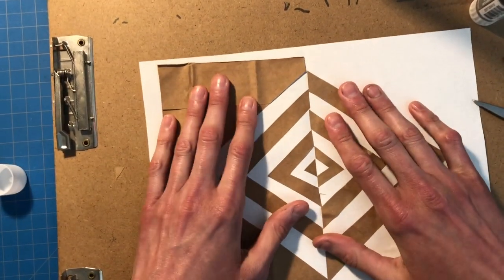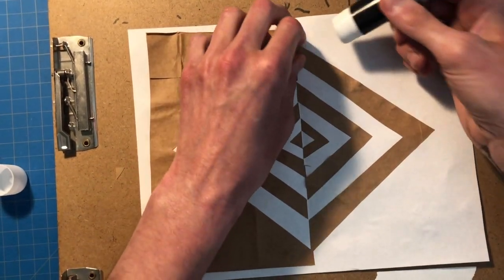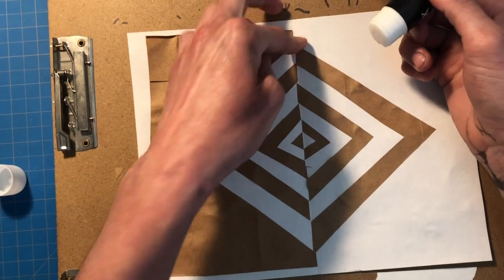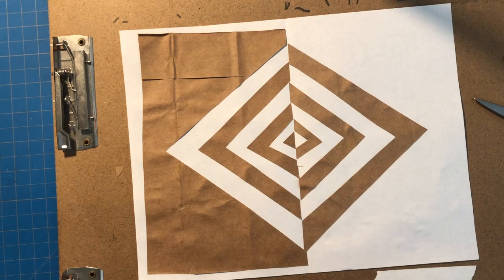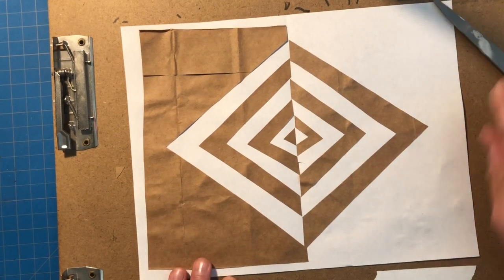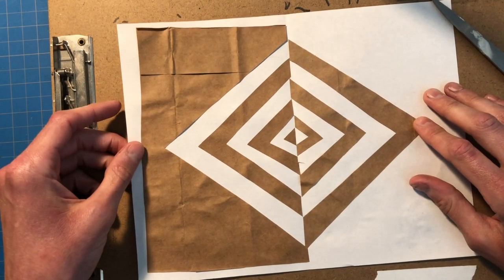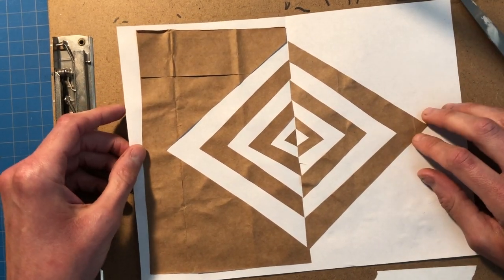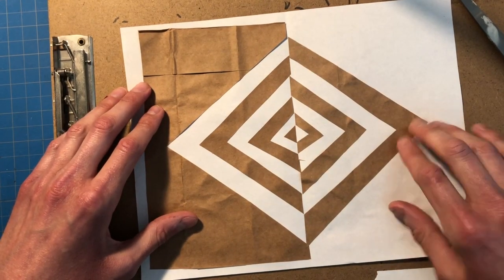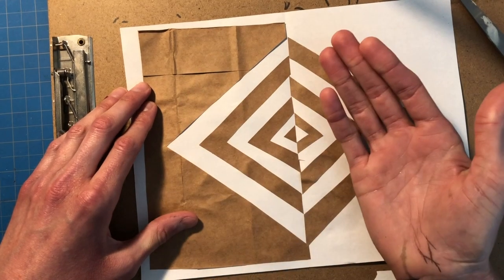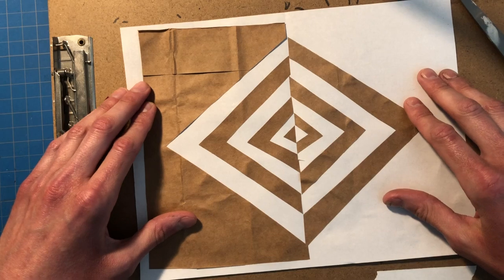And then once you've got all your shapes glued down, take a moment to make sure corners are glued down neatly and carefully so that you don't have anything sticking up. And there you have it. Using just found paper bag and a white sheet of paper and a glue stick and some scissors, I was able to create sort of an interesting visual composition by just cutting out and flipping and playing with the positive and negative space of some simple shapes.